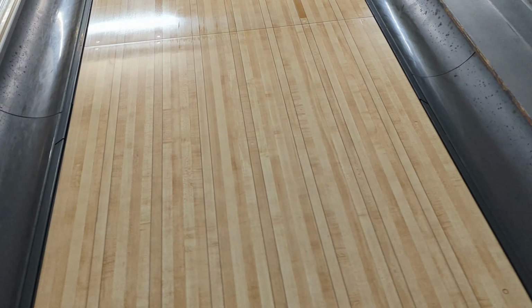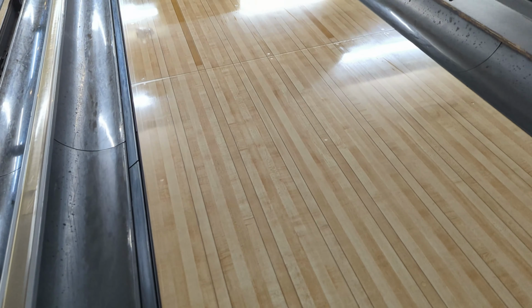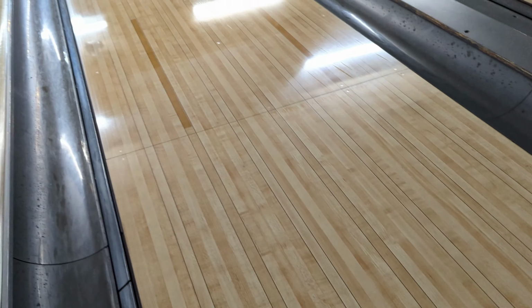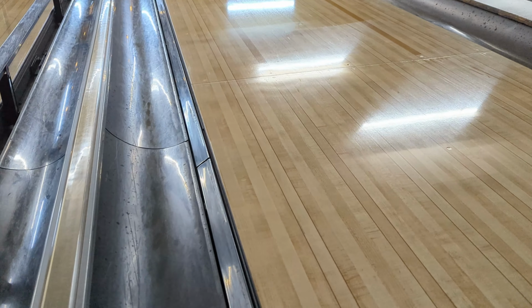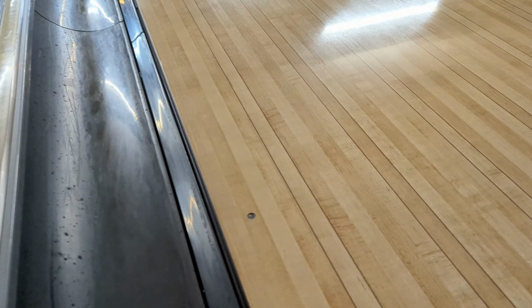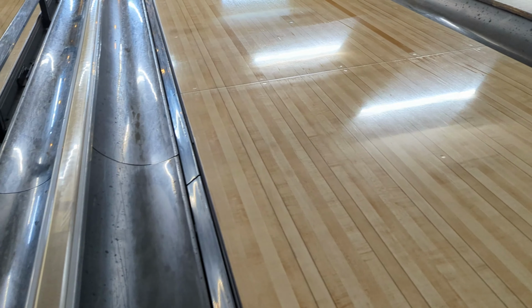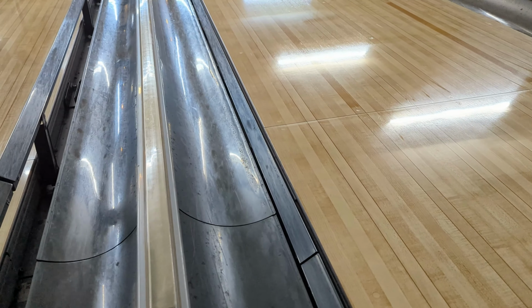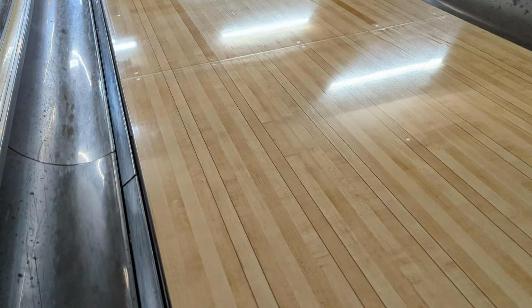And if we move over to the right, from obviously the other side of the lane, and take a look at where the reactive ball was leaving the lane, I actually don't see a lot of carry down at all. I mean, there's a little bit, but not nearly as many streaks as was created by the plastic ball or the urethane ball for that matter.